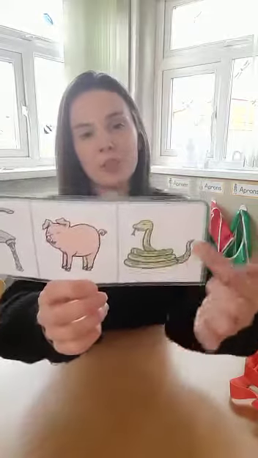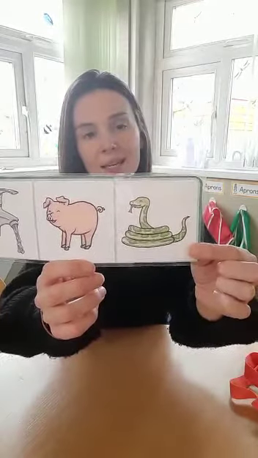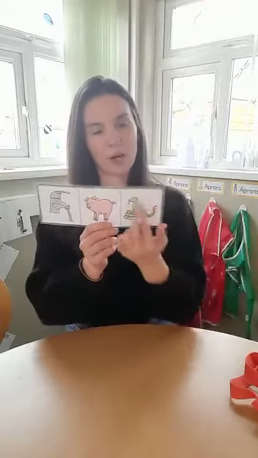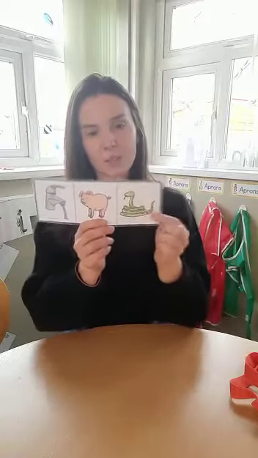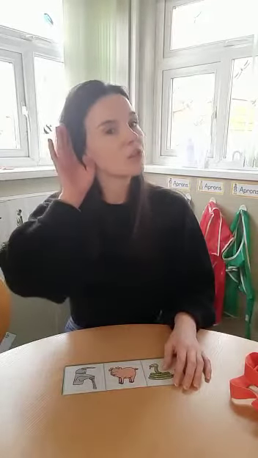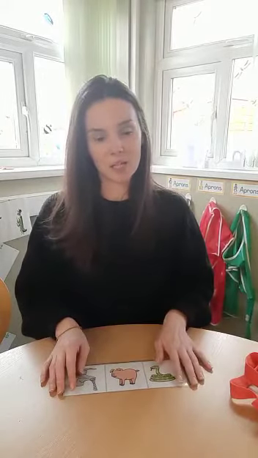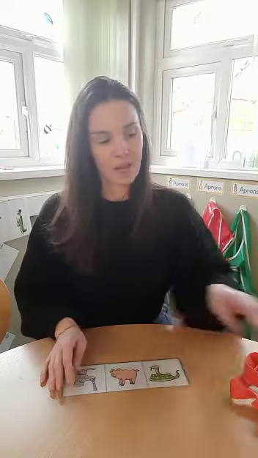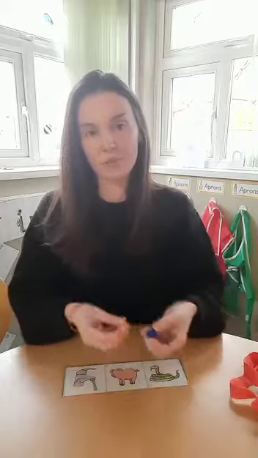And the final picture on our bingo card is a snake. That's right, a coiled body, it's coiled around, it's a snake. So those are the 3 pictures on my bingo board. You could pause the video now and make sure that you know the pictures that you have on your board and say them aloud so as you can start listening and hear with your ears the sounds at the beginning of those words. Next, I'm going to make sure I have 3 counters.